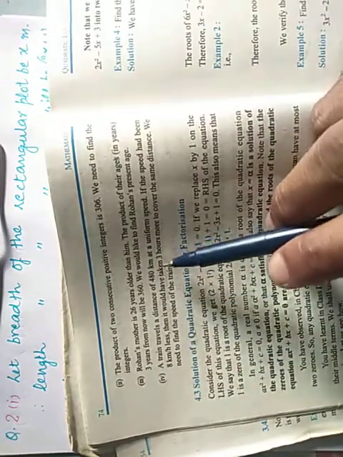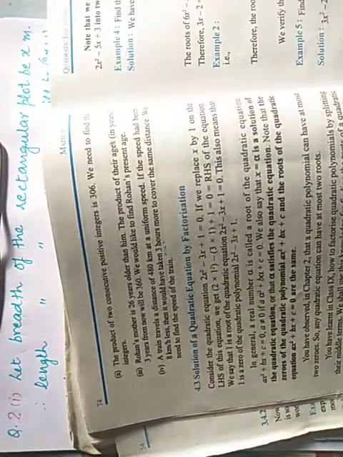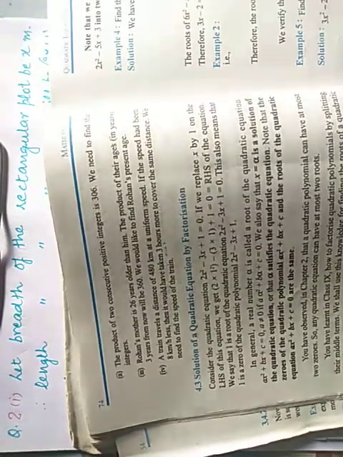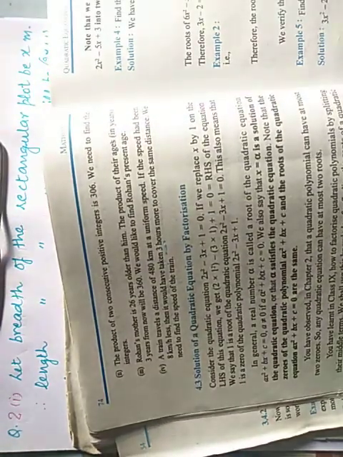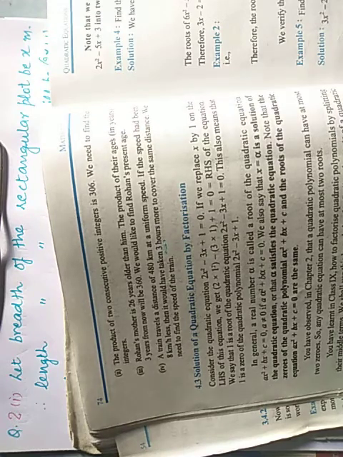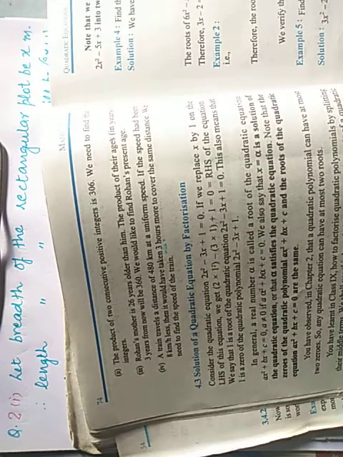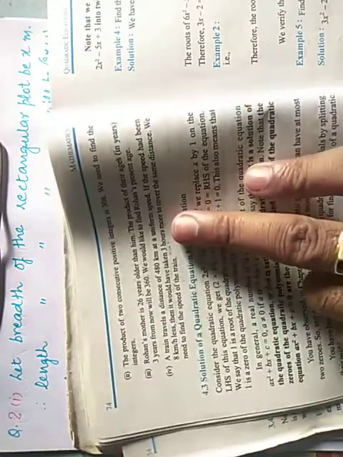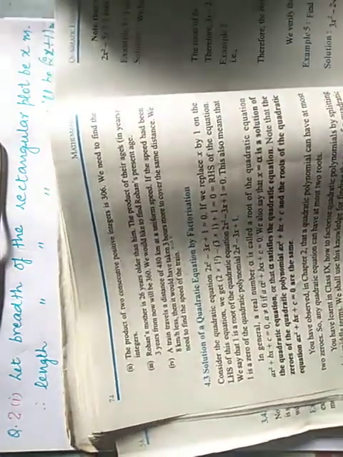So we have given here the difference: if the train travels at uniform speed, but if the speed is reduced, then it will take 3 hours more to cover the same distance. So we can calculate the time in both cases with the help of distance and speed, and we can put the difference equal to 3 and we can form the quadratic equation.